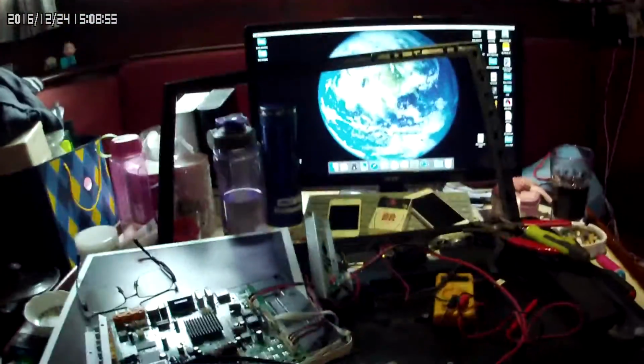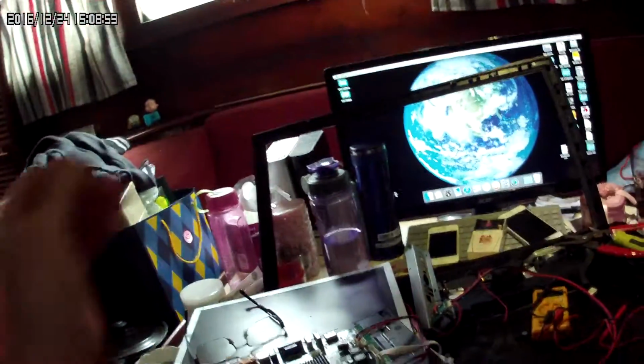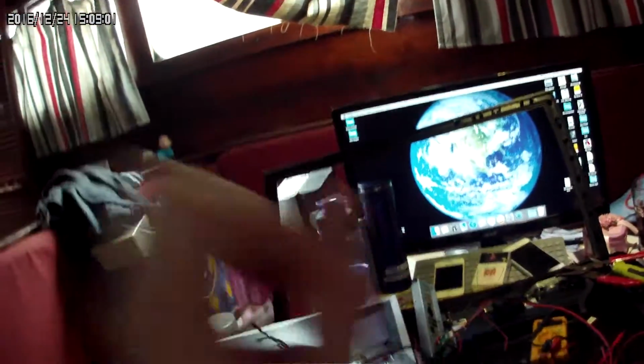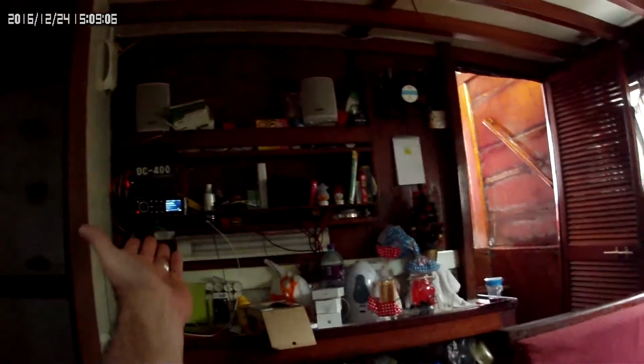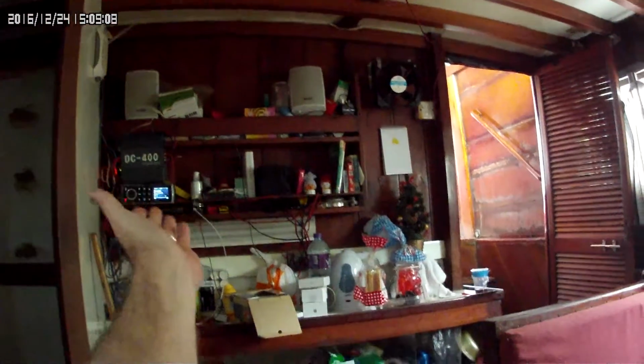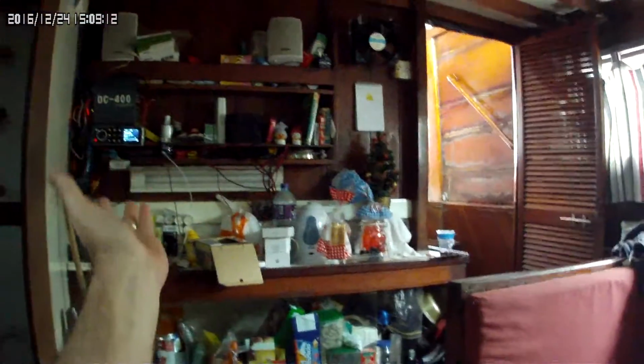Now the thing is, with this TV, it's a 24-inch LED TV, but it's AC in, AC converts back to 12 volts DC. Why not use the 12 volt DC? Because I have efficiency there.